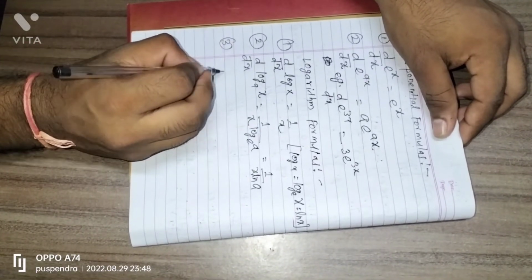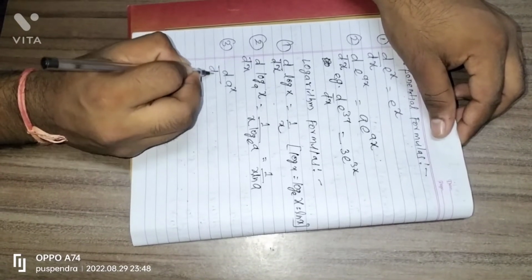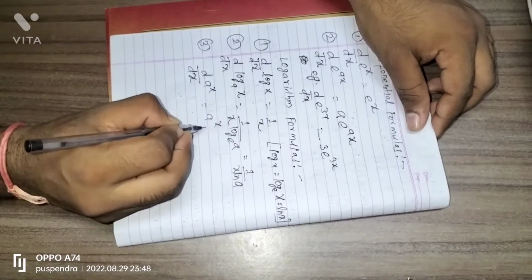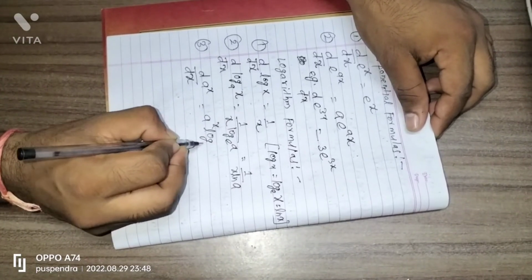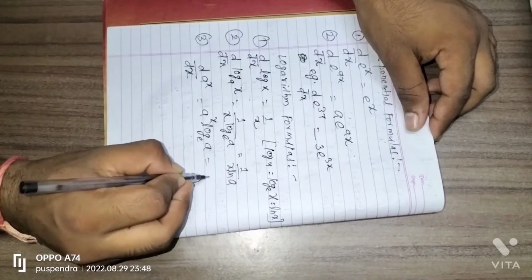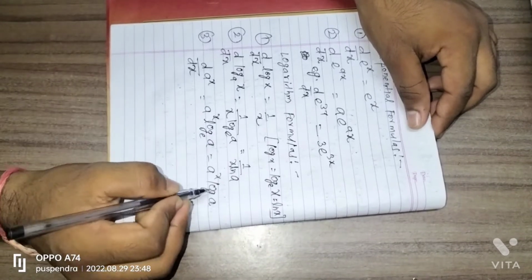Next is derivative of a to the power x with respect to x is a to the power x log e a, or we can also write it as a to the power x ln a.